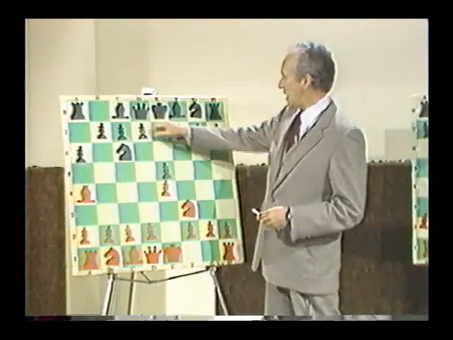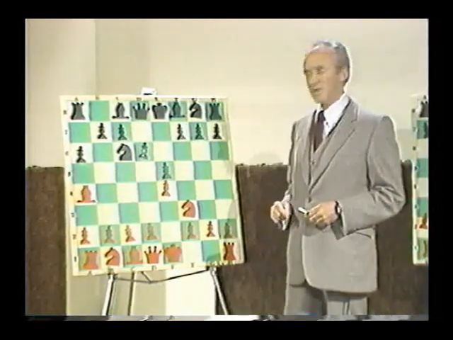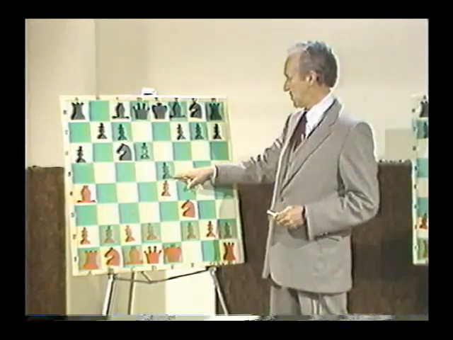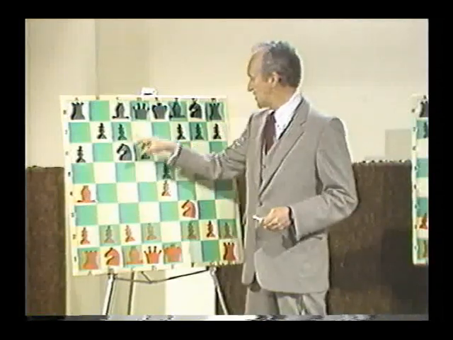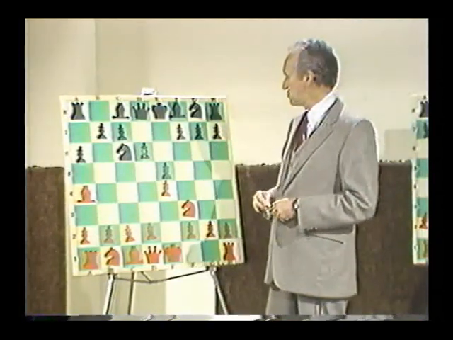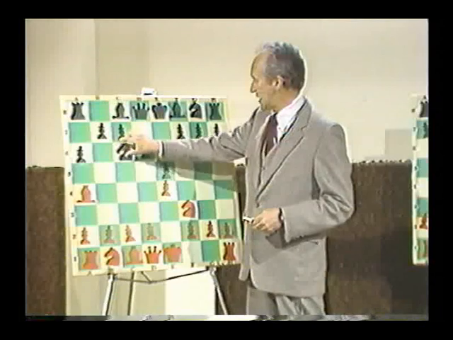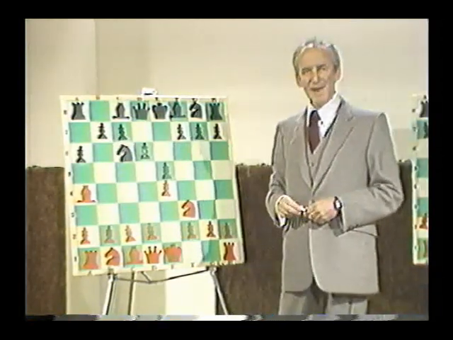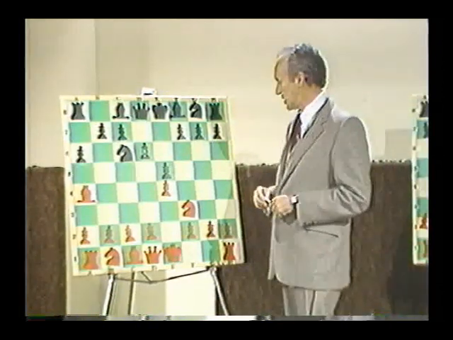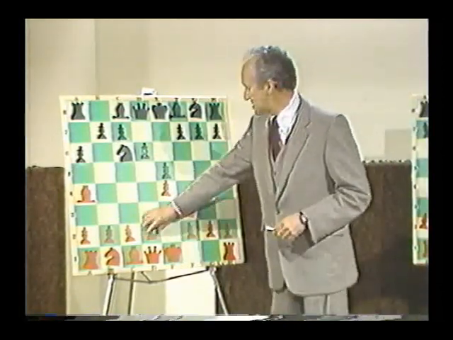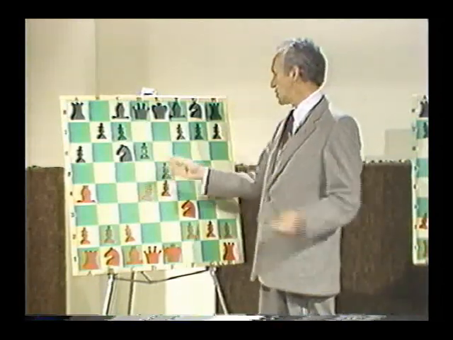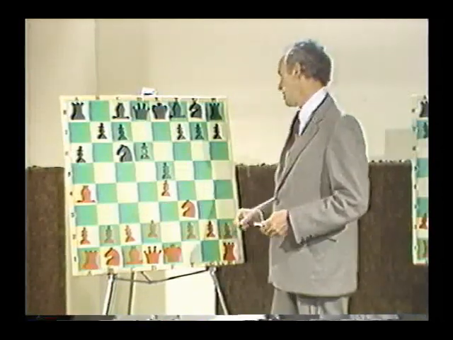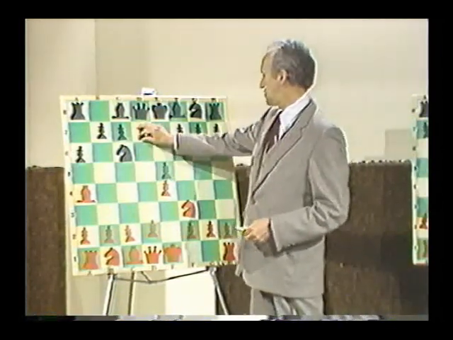Now black can play again the strong point defense. But it's very dangerous because of this pin. You notice the pin is now absolute. The knight cannot move because of the check. So here we have tactical motives involved in positional chess. What white would do in this case is an immediate thrust in the center, force exchanges, and this knight being in a bad position. That's the Steinitz defense.